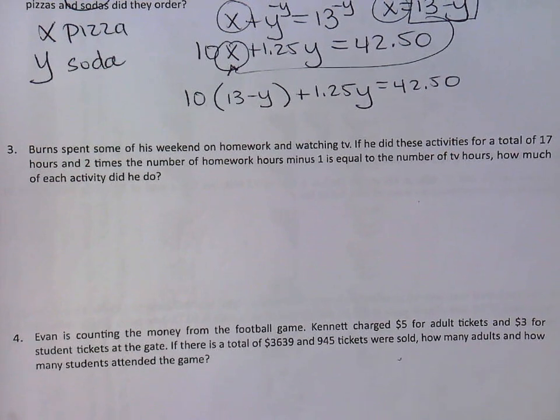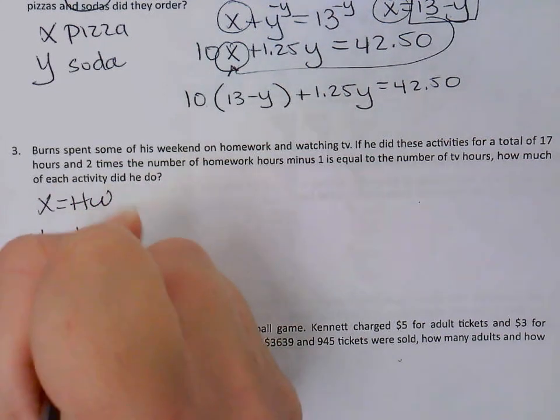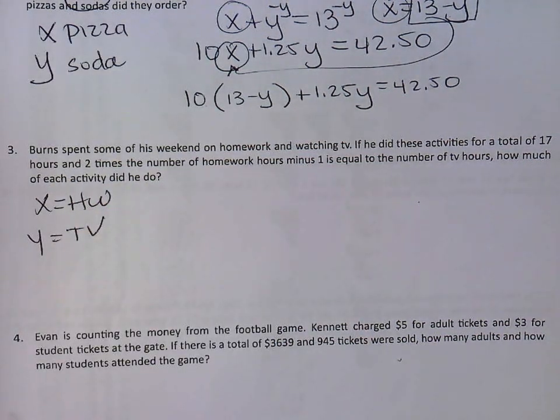Burns spent some of his weekend on homework and watching TV. If he did these activities for a total of 17 hours, and 2 times the number of homework hours minus 1 is equal to the number of TV hours, how much of each activity did he do? So he did the activities. What are the activities? Homework and TV. All right. He did them for a total of 17 hours.